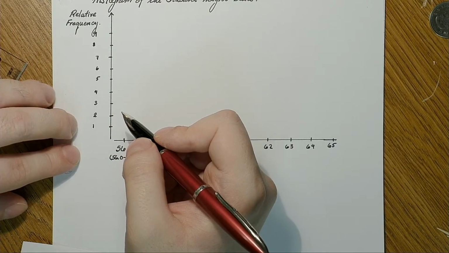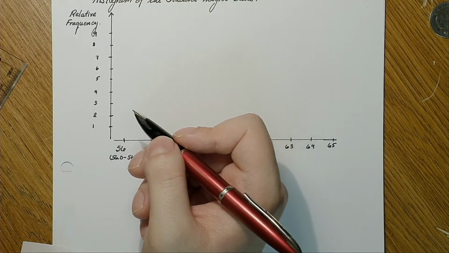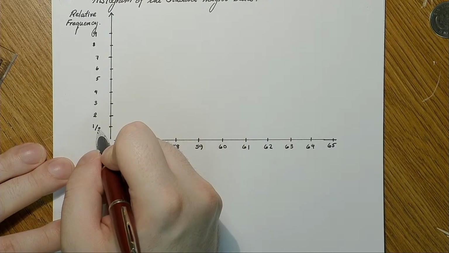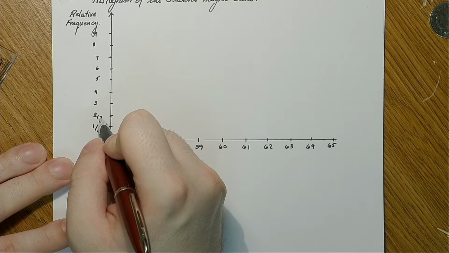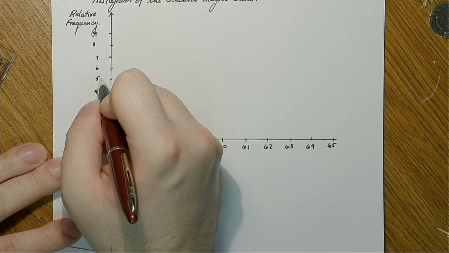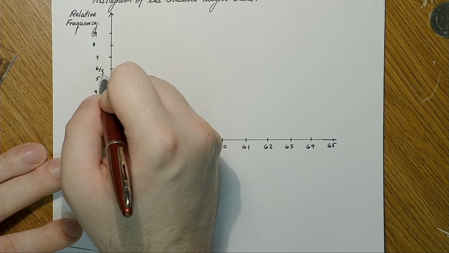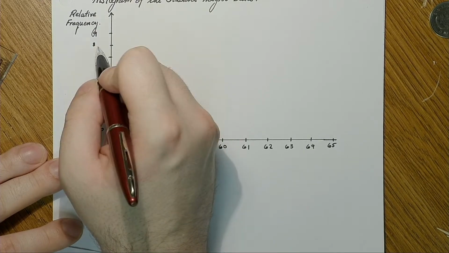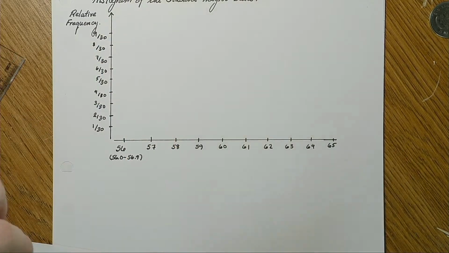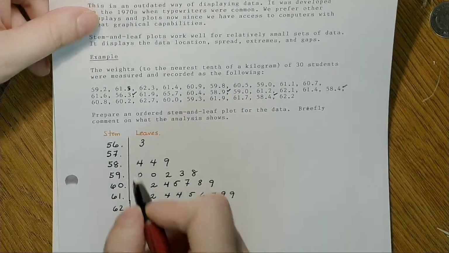If I want the relative frequency, then I need to also divide by the total number. I know that there's 30 students, so 1 out of 30, 2 out of 30, 3 out of 30. Okay, and so I can just work through here.